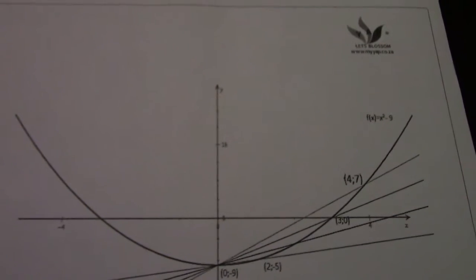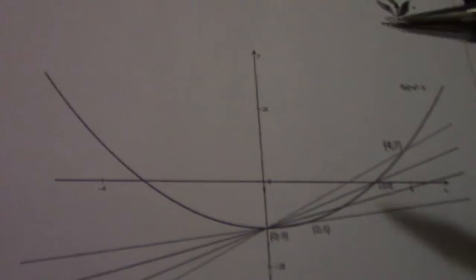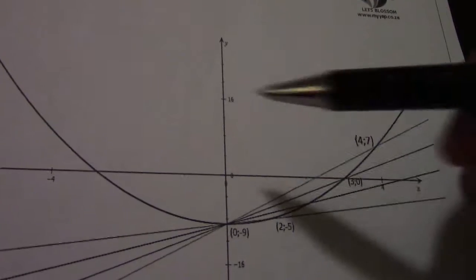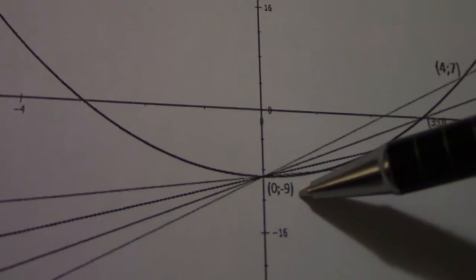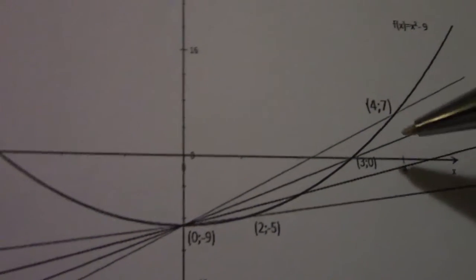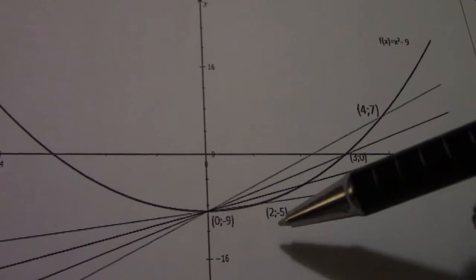So we go over the same function. Now I'm looking at some points. There I have 4 and 7. The turning point of this function is 0 and minus 9. Alright, they have a point 3 and 0. You have 2 and minus 5.